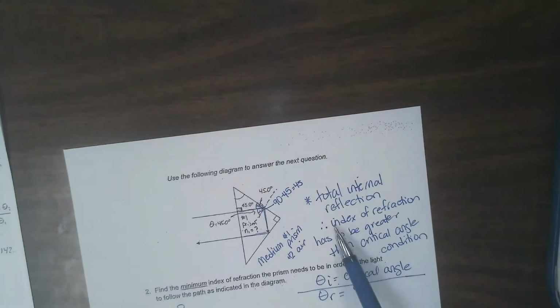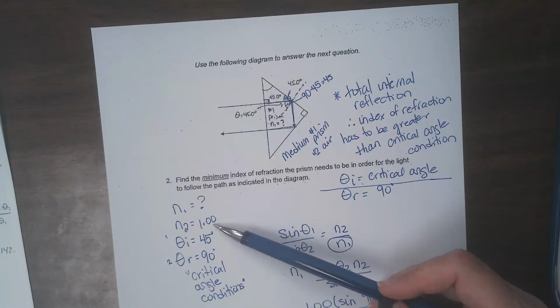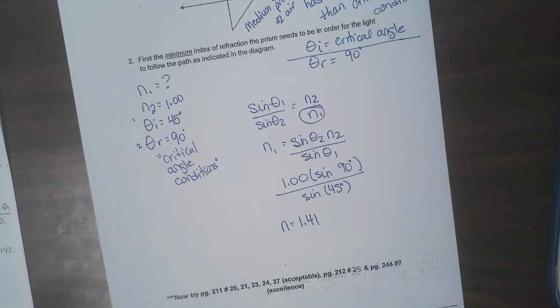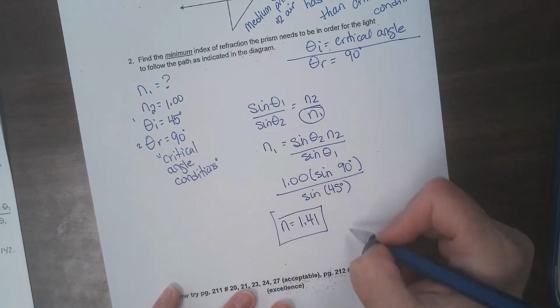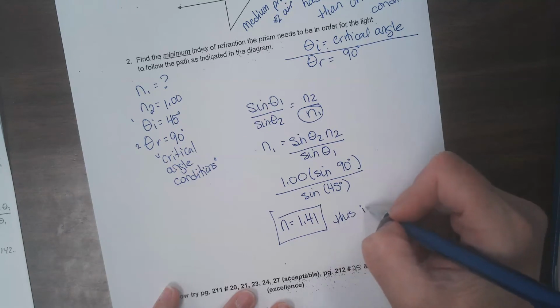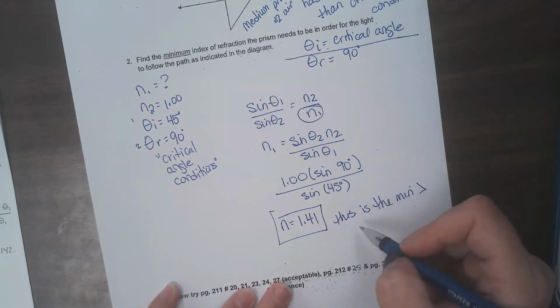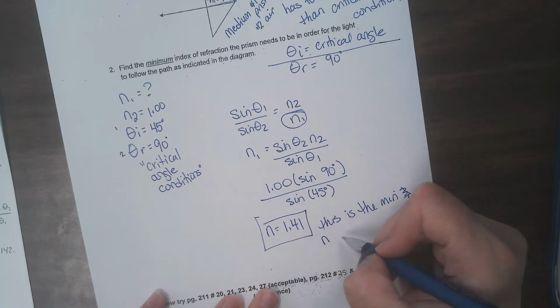Does that check out for total internal reflection? What did we say? The index of refraction has to be greater than the critical angle condition. Well, the critical angle condition is 1.0. Is 1.41 greater? Yes, then we've done something correct. Whether we've gotten the answer right or wrong, we've done something correct. Okay, so this is the minimum index of refraction.